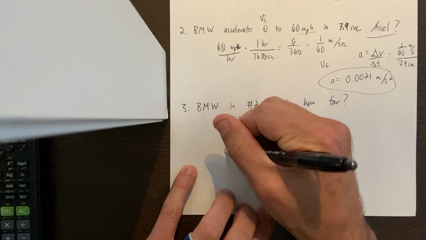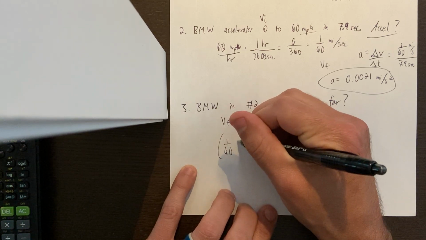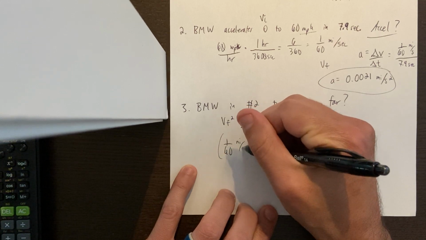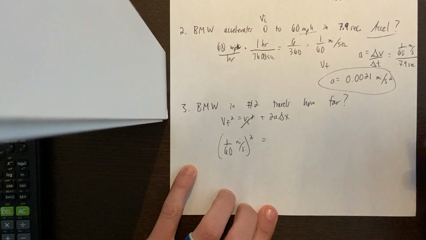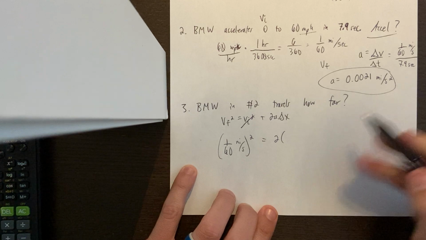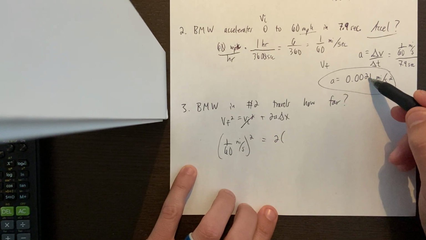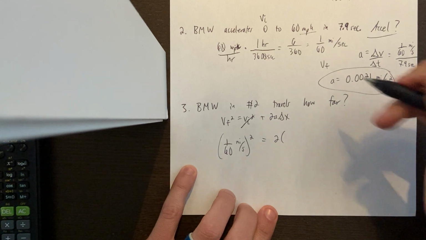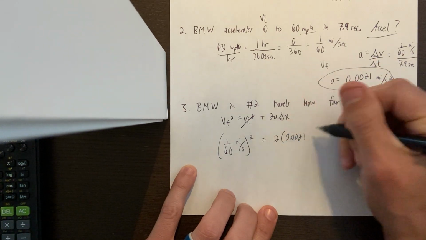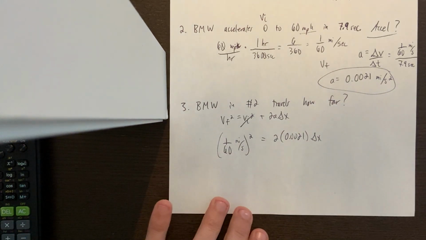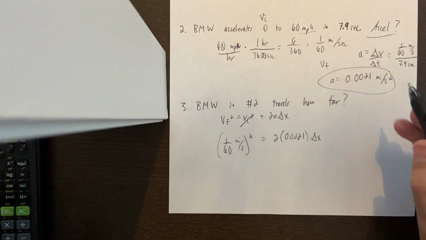So I've got 1/60th miles per second squared. That's gonna equal 2 times a, which is this value, again, consistent with miles per second squared, 0.0021. And then delta x is the unknown. So we've got a little algebra here.